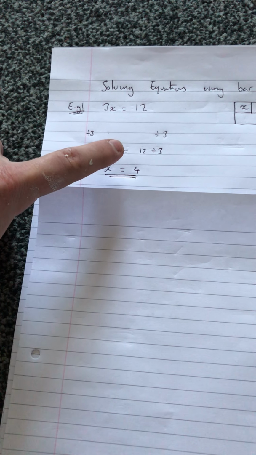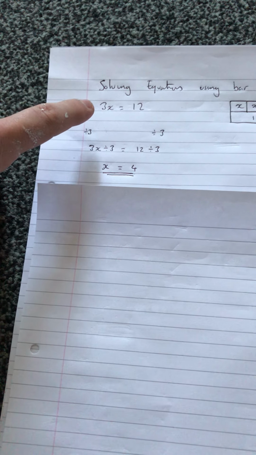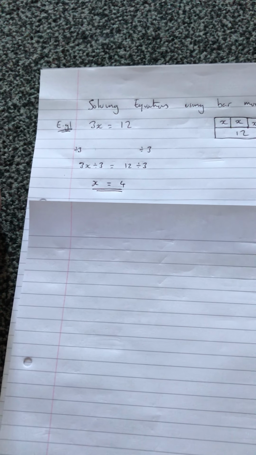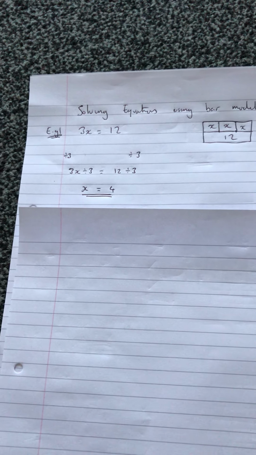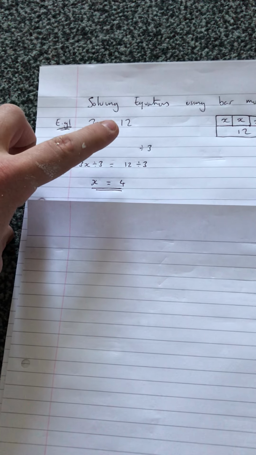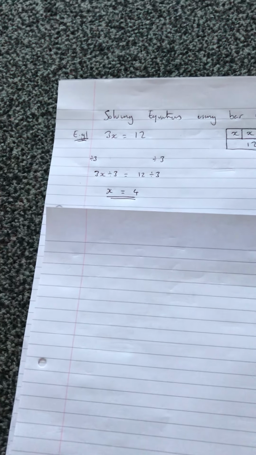Now because this is an equation, this is really important. Whatever you do to one side of the equation, you must do to the other side. If you don't, then the equation is no longer equal, it's no longer an equation, okay? So we must also divide 12 by 3. 12 divided by 3 is 4.